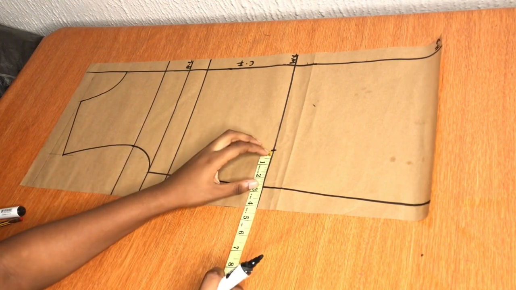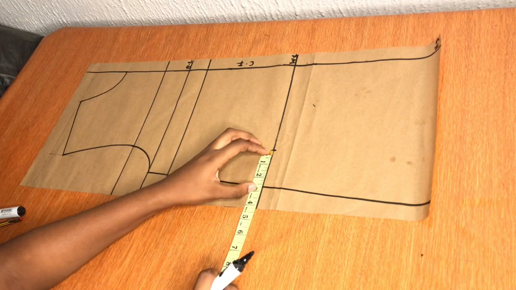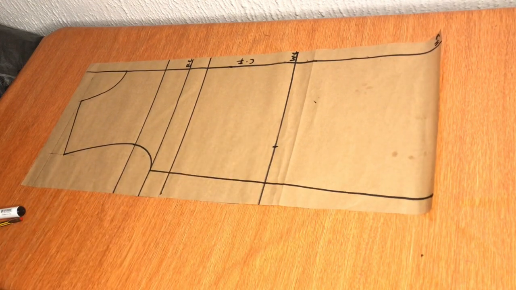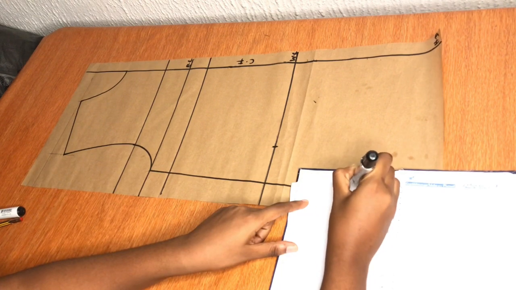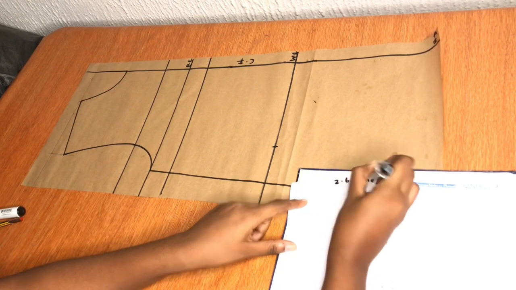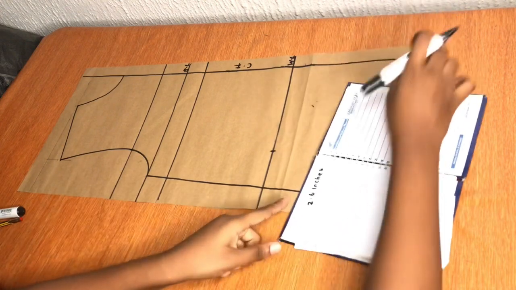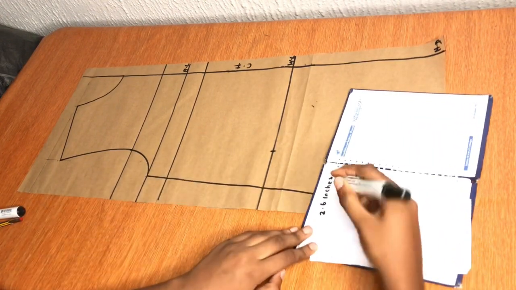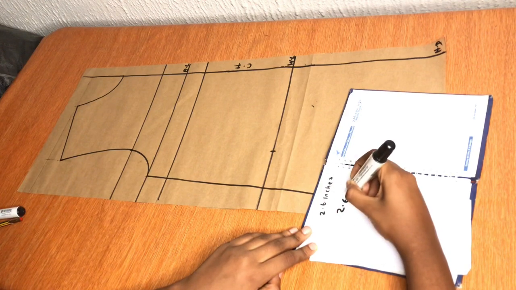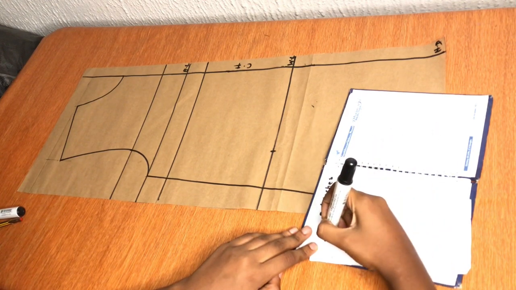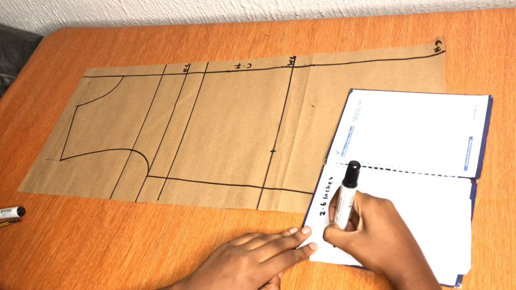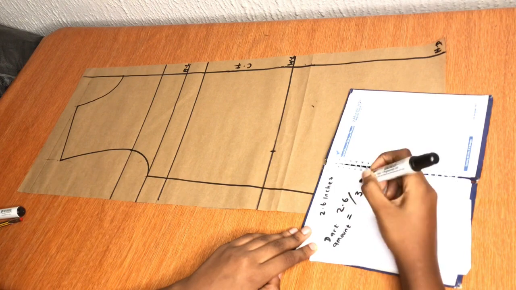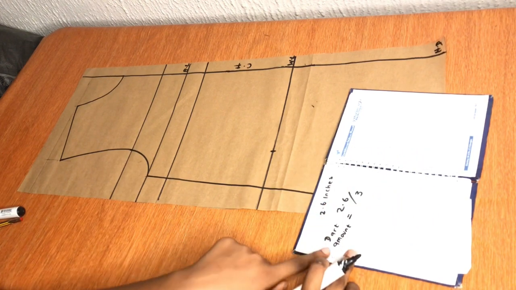So I placed the tape and measured from one point to the other, and I got 2.6 inches. So I write down 2.6 inches, and to get the dart amount, you're just going to be dividing this 2.6 inches, which is the measurement you got from those points, by 3. So I'll divide 2.6 inches by 3.